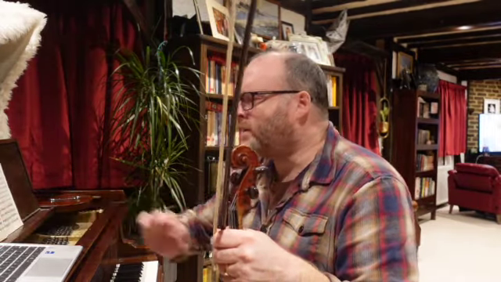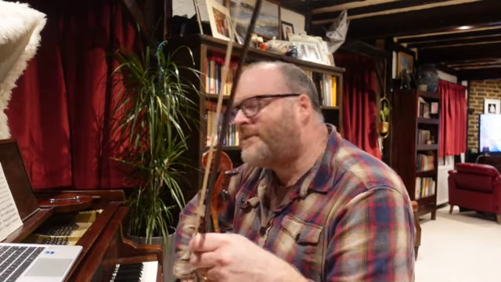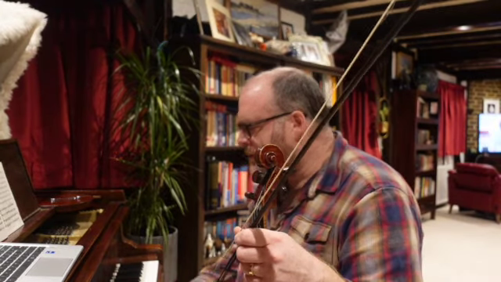Really delightful music. The B section moves into G minor and it develops the melody we've heard already in this movement. So in the flutes we hear this.